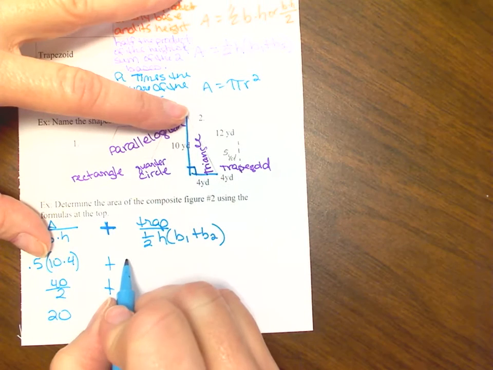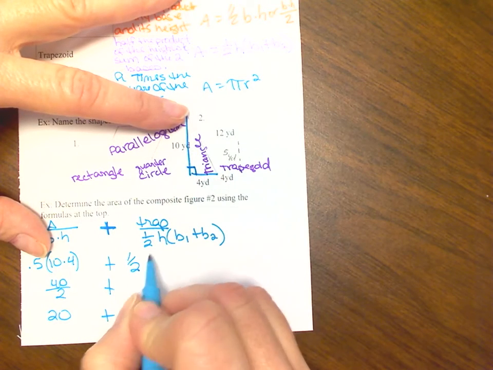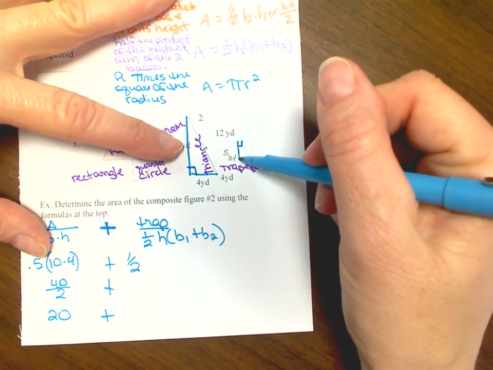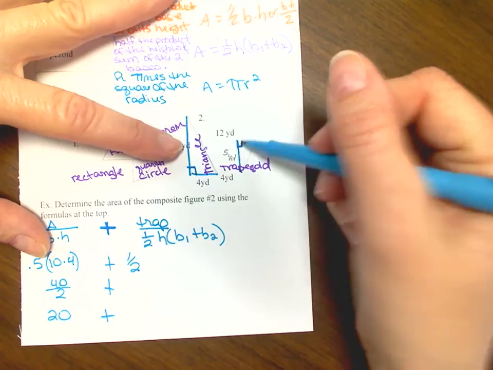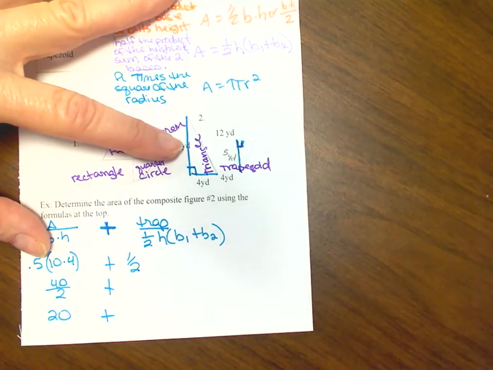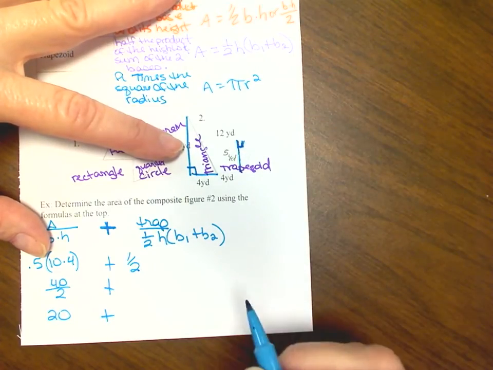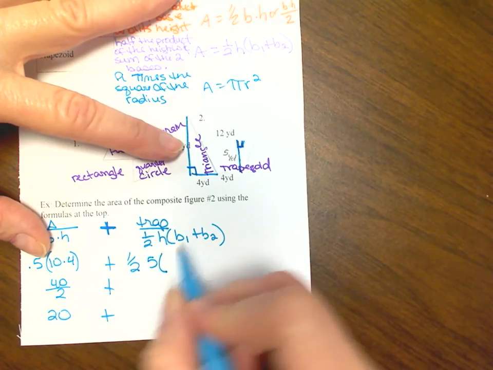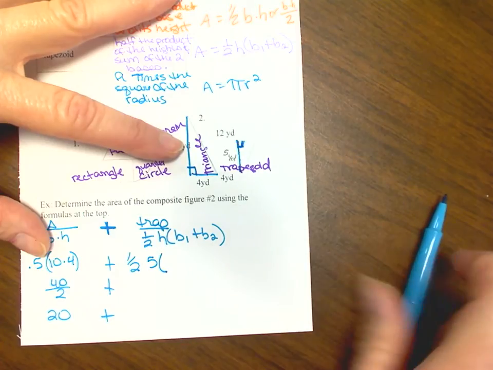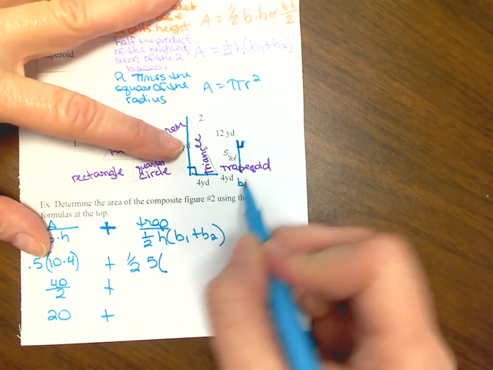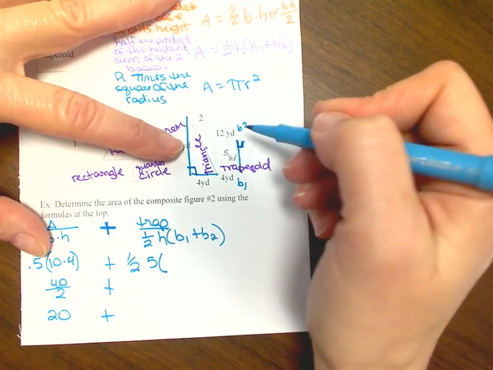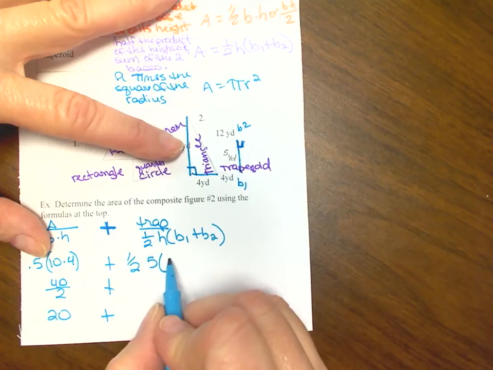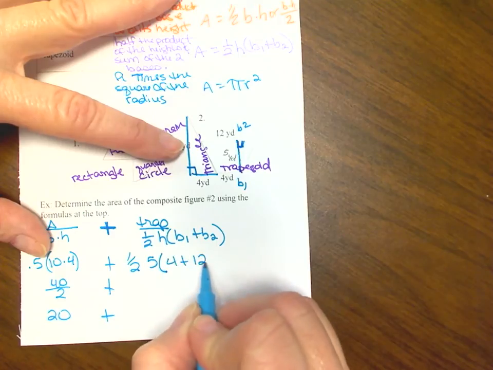So the trapezoid is 1/2 the height of the trapezoid. Again, here's my height. It's always going to have your right angle at it. That will let you know where your height is. So your height is 5, and then your base 1 would be here. I can label it base 1 and base 2, or this can be base 1 and that can be base 2. It really doesn't matter. So base 1 and base 2, we're going to add together.